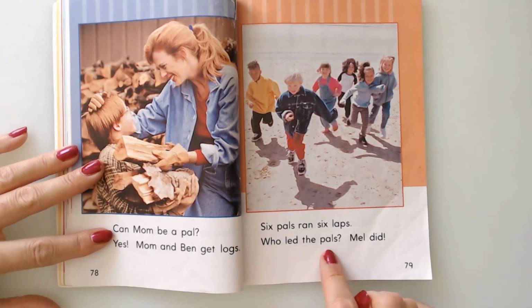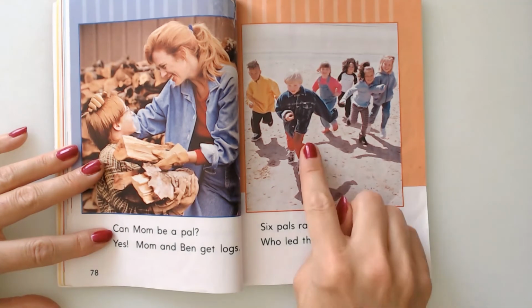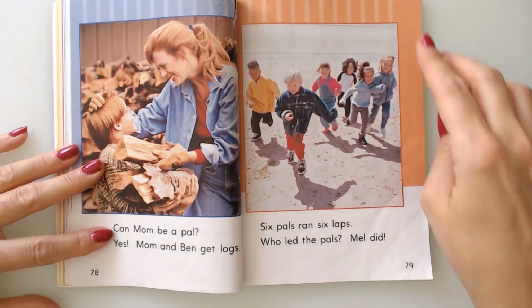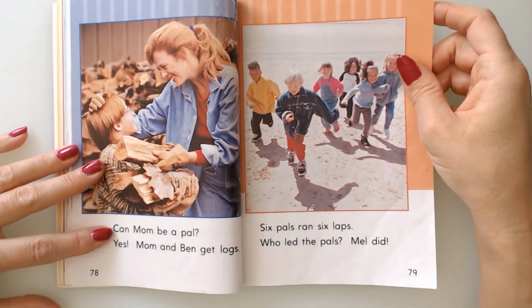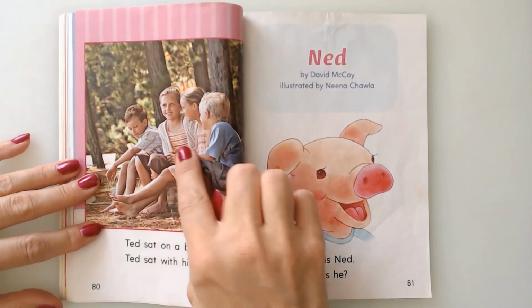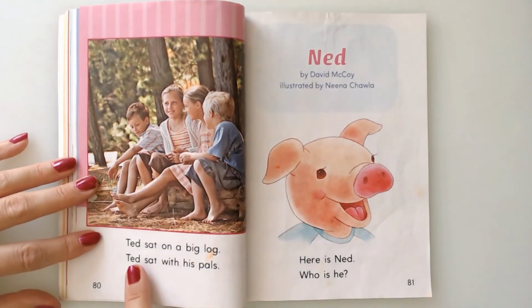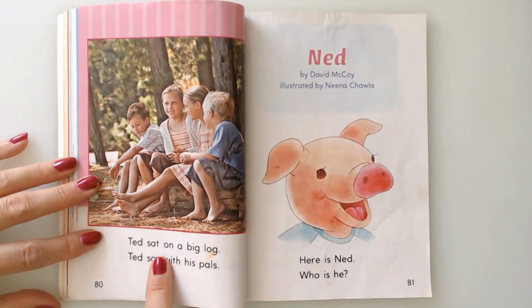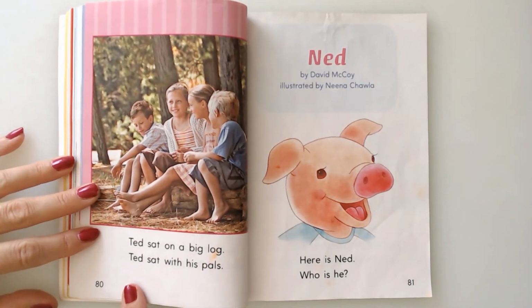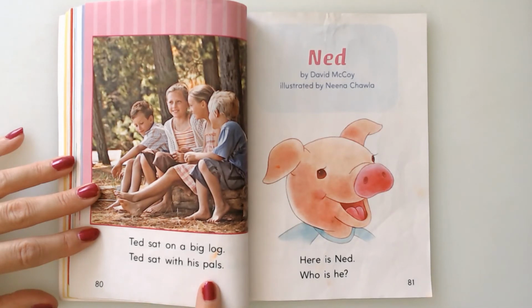Who led the pals? Mel did. That's Mel, because he led his pals. That means he was ahead of them. That must be one of his talents, is running fast. Look at these pals. Ted sat on a big log. Ted sat with his pals.